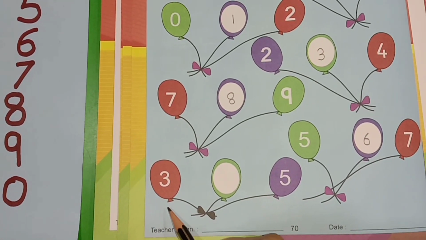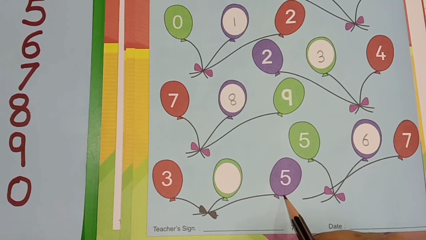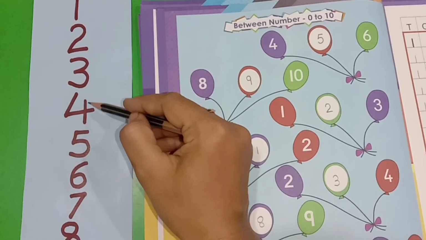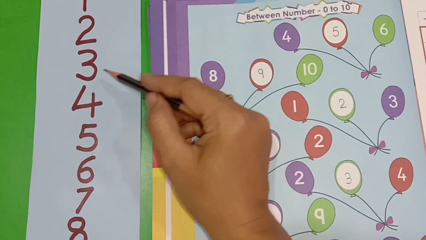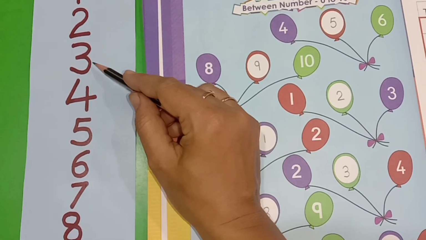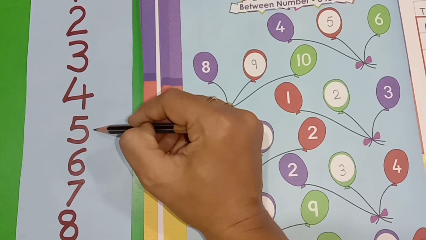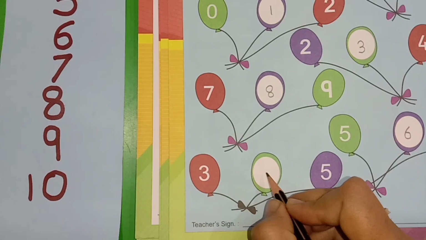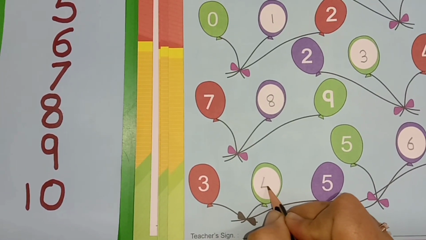Which number is this? Number 3, and this is number 5. So let's see. 3, 4, 5. So which number comes between number 3 and number 5? Number 4. So we will write number 4 over here.